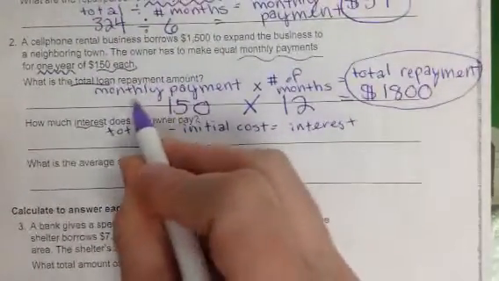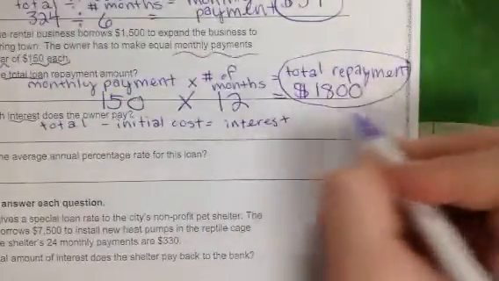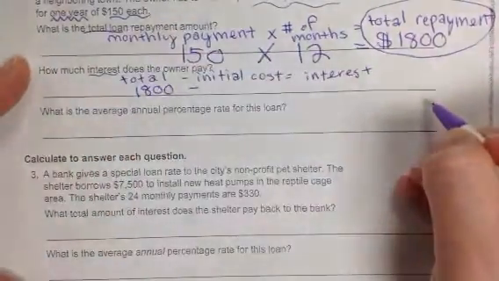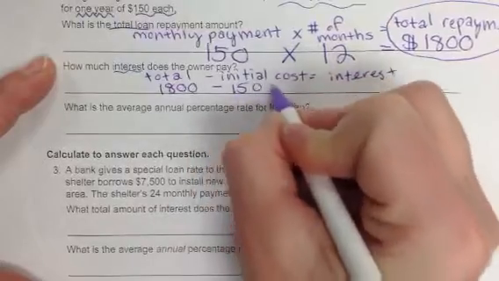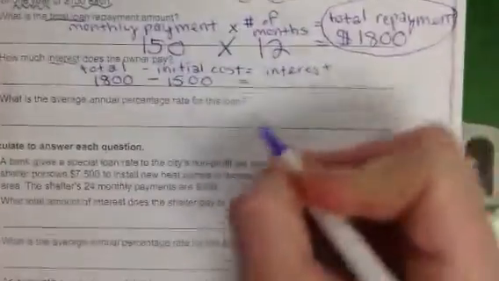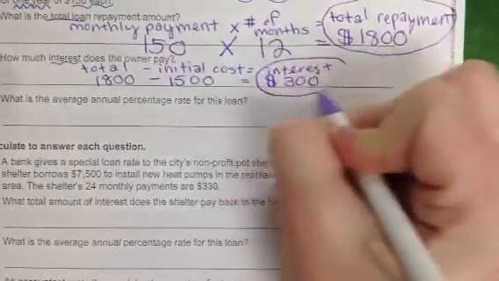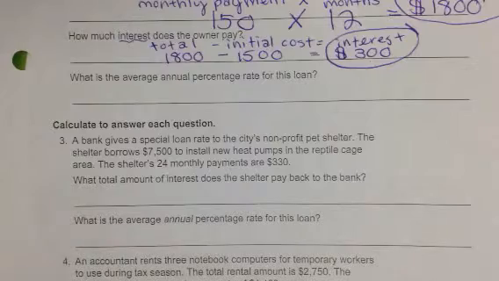I just found that he was paying $150 a month for 12 months. So this was the total, $1,800, minus how much it cost to begin with. It was only $1,500. That would show me a difference of $300 is how much they paid in interest. What is the average annual percentage rate for this loan?